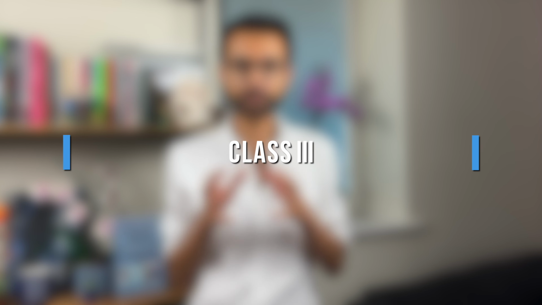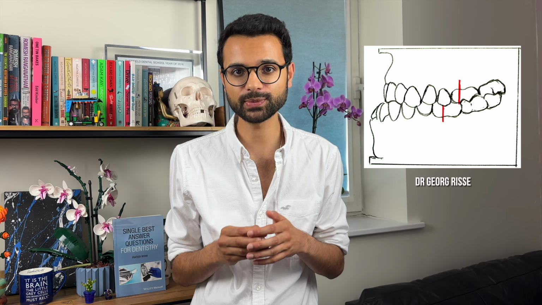And finally, we have class 3. In class 3, the mesiobuccal cusp of the maxillary first permanent molar lies posterior to the buccal groove of the mandibular first permanent molar. Therefore, a patient will have a prognathic facial profile. With each class, you can even be more specific by referring to half unit or full unit shifts, where a unit is the width of a tooth.